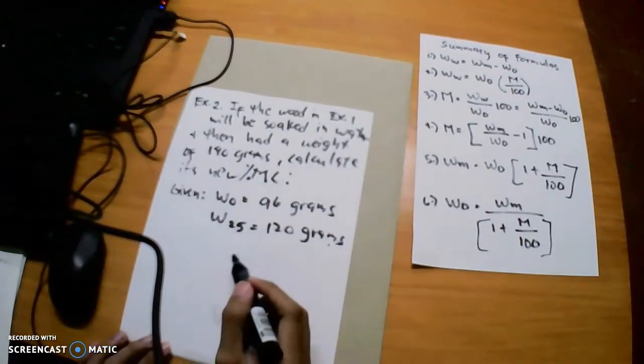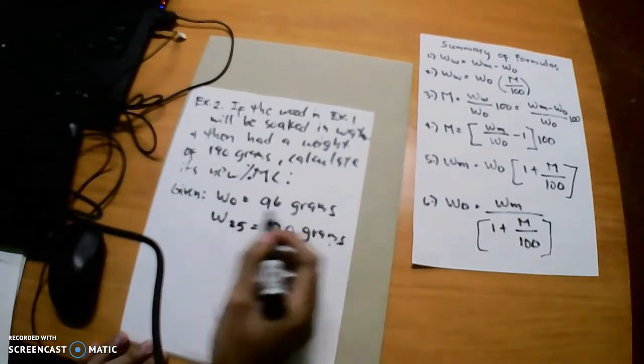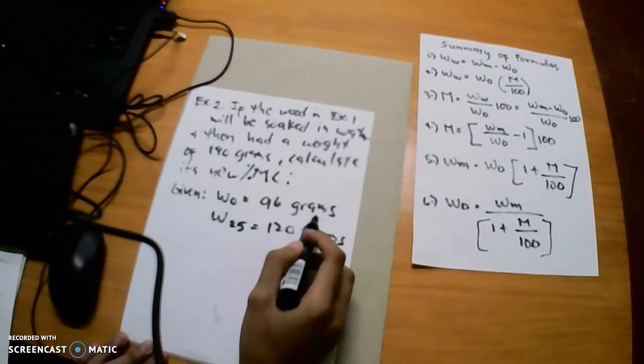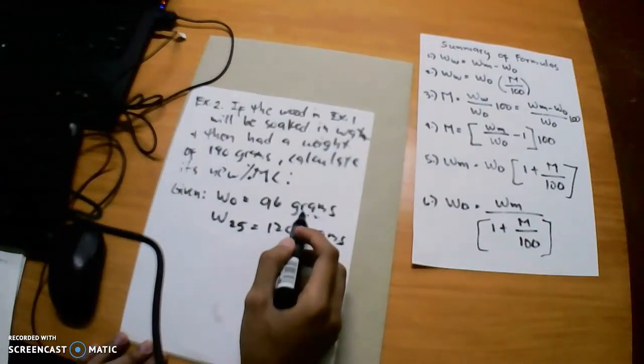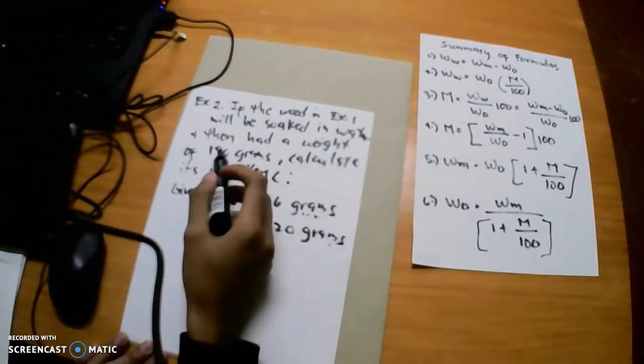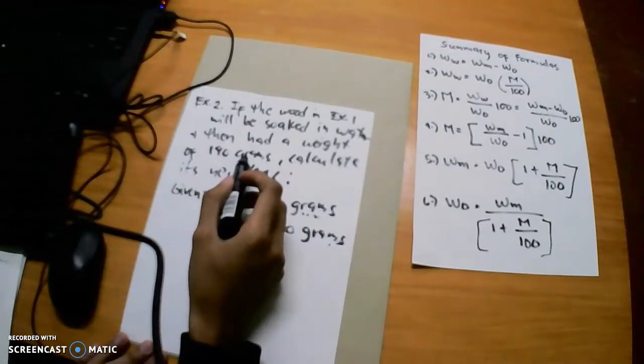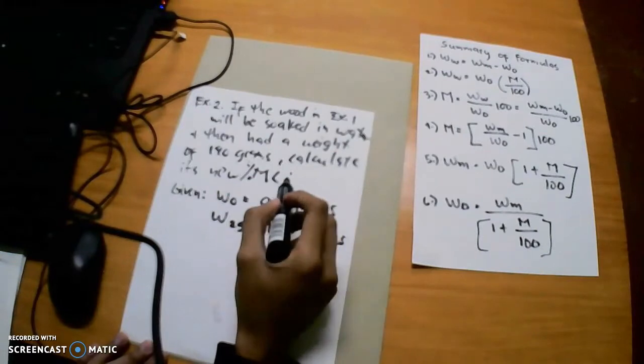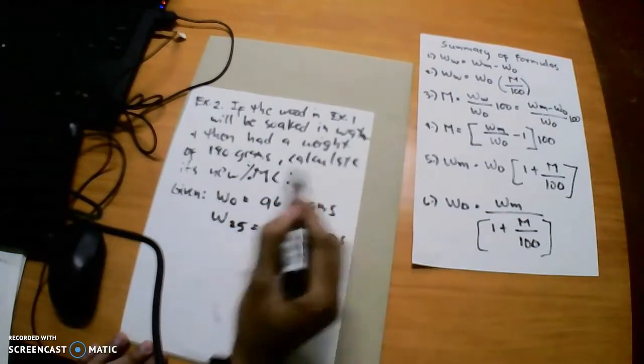Now, in example number 2, after the wood was oven dried, it was soaked again in water. After soaking, the wood has a new weight, which is 140 grams. The question: calculate for its new percent MC.